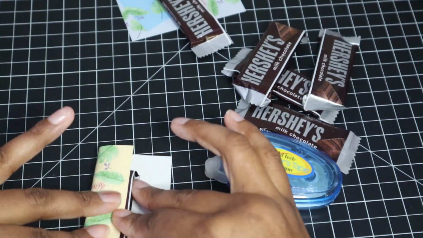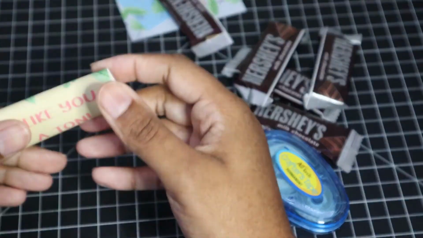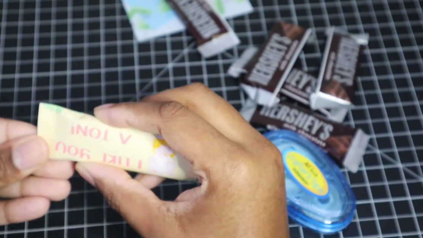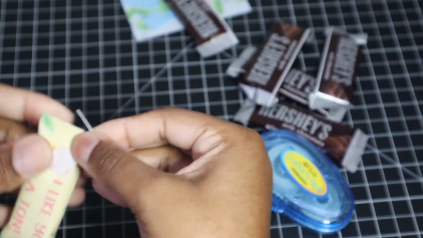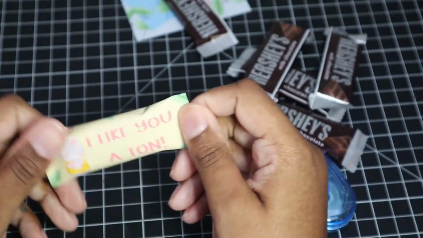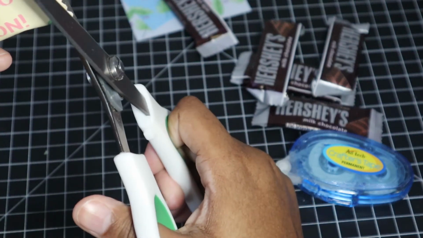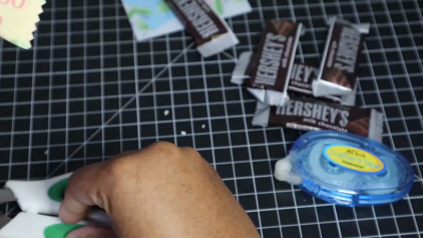Another step that I don't take with minis is I don't use a crimper. I just don't think it's necessary. But if it is a step you want to take, by all means, you do what you feel is best or what you feel looks best whenever you are making favors or treats or little gifts to give away.